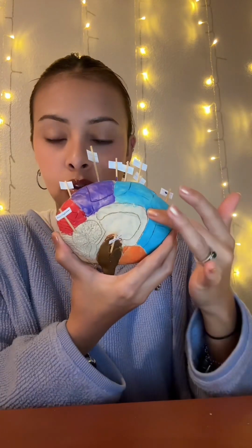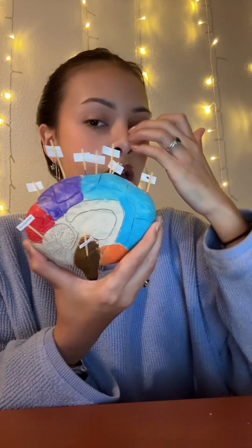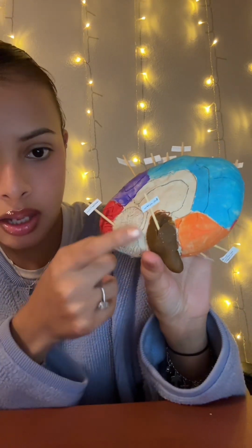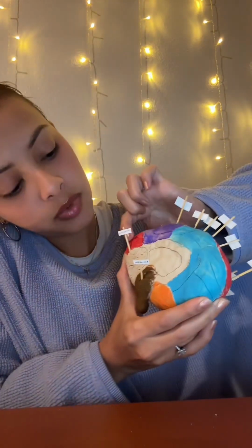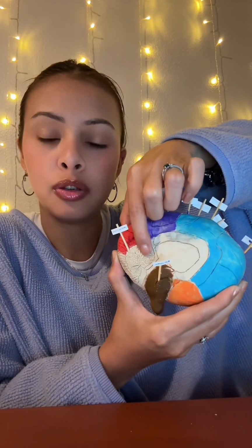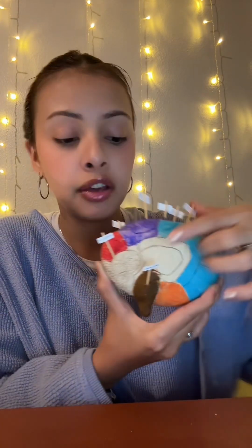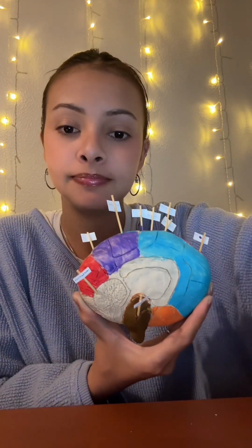Now, if we turn the brain to the other side, we see the middle of it. And here I have half of my brainstem, and you can see the cerebrum cut in half. Now, the cerebellum is responsible for helping you keep your balance so that you don't trip while you're walking. And lastly, the brainstem is responsible for keeping you alive. It helps you breathe and helps regulate your heart rate.